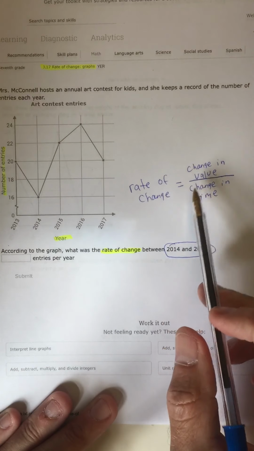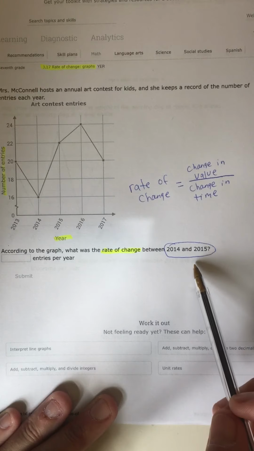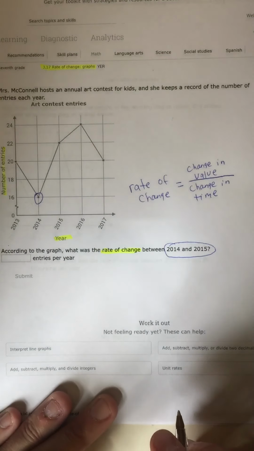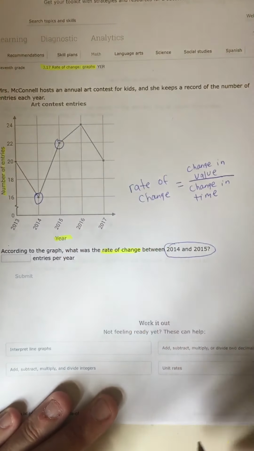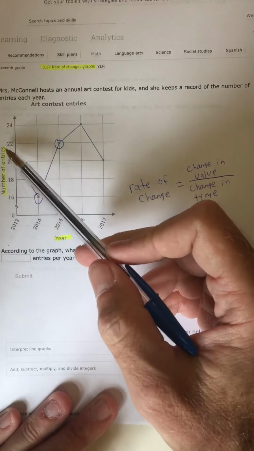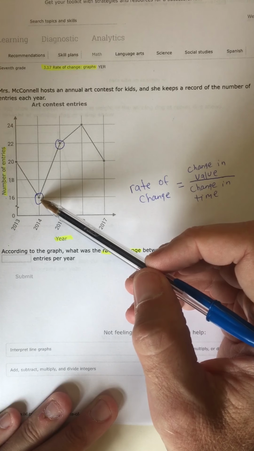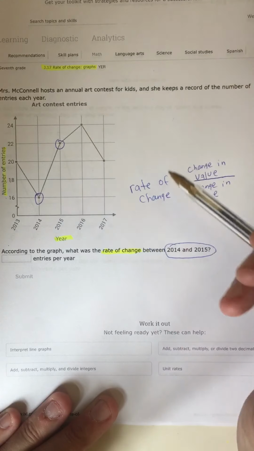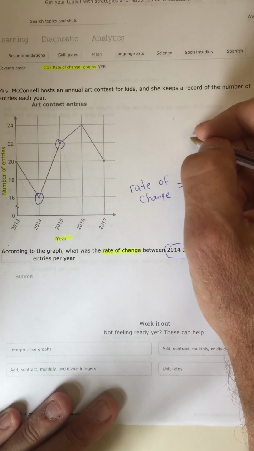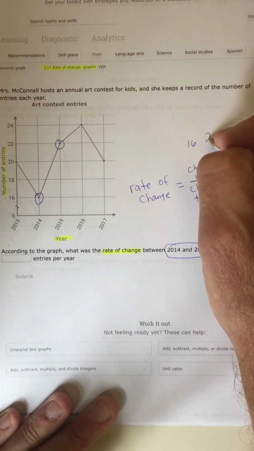So let's look. If the rate of change is the change in value, what is the change in value from 2014 to 2015? If you look at the number of entries, in 2014 it was 16, and then it was 22.